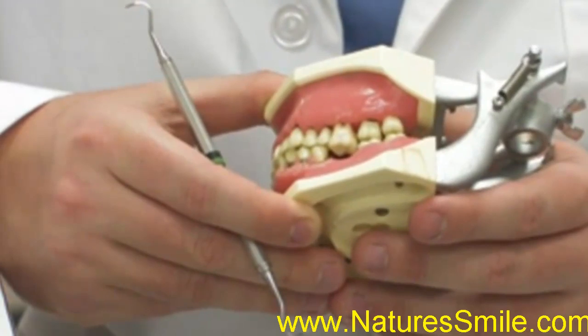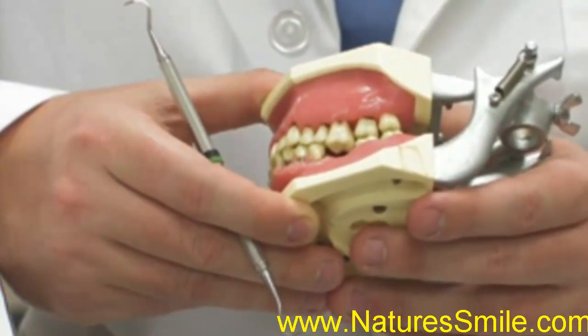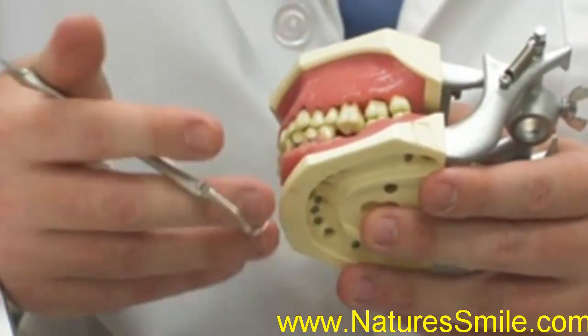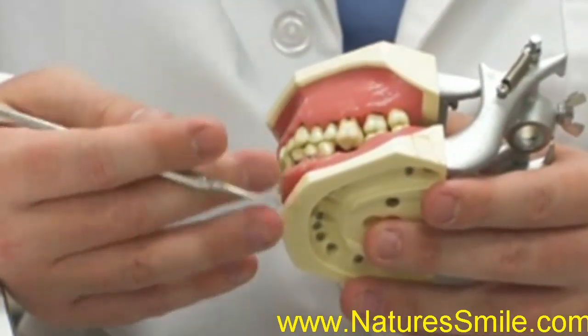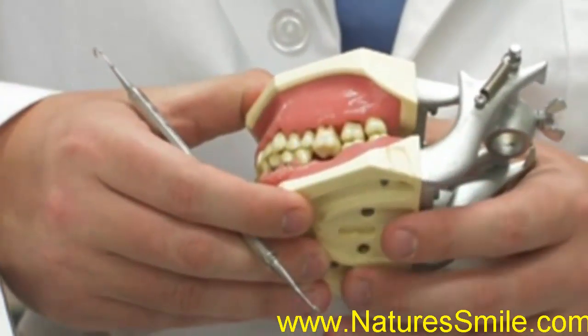And how much bleeding do we have? Has the bleeding decreased since we initially evaluated it? Provided that all those things have improved and responded, then that is the first step in treating the gum disease.